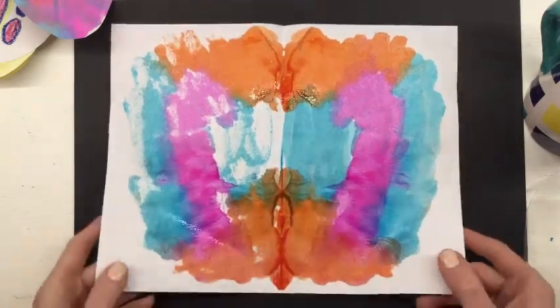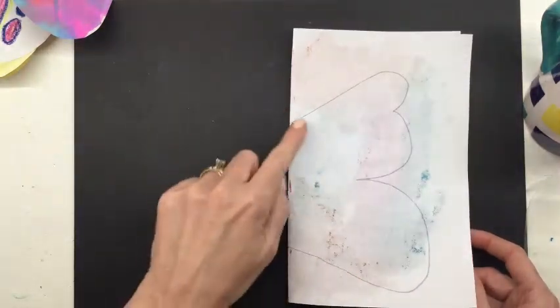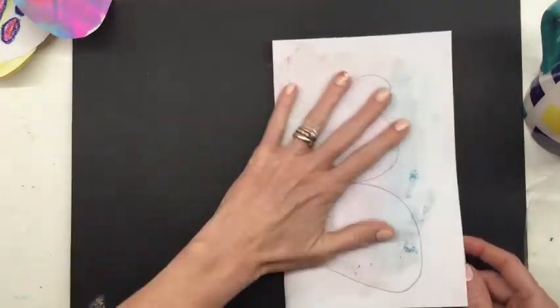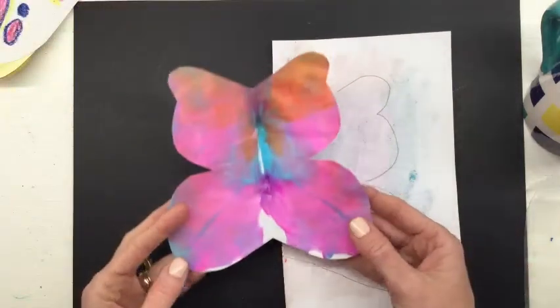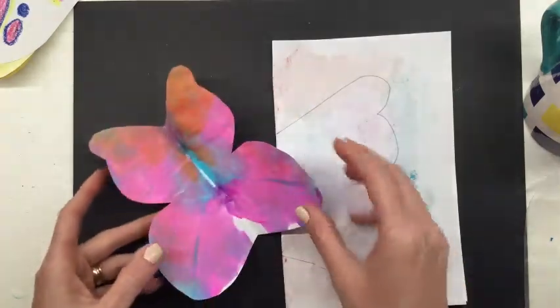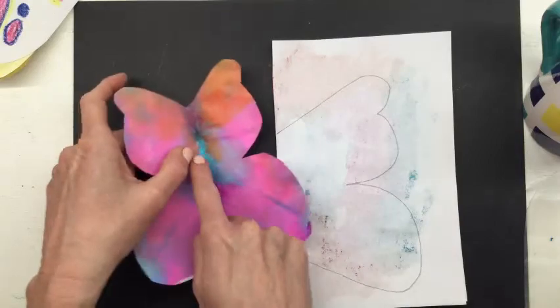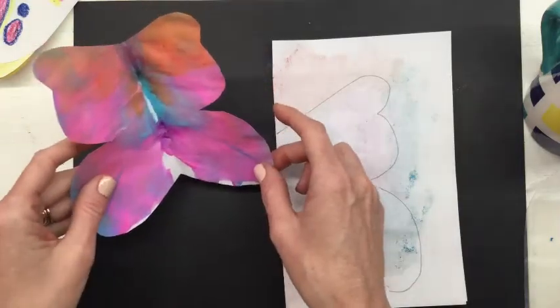So if you're doing this, you would set this aside and let it dry, and then you would come back after it was dry and you would fold your paper back over, and then you would cut out your butterfly shape, and you would have something like this. I like to leave them kind of folded up so it looks like it's flying. You could even, if it was okay, pin it somewhere and its wings would be standing up. I think that's kind of cool.